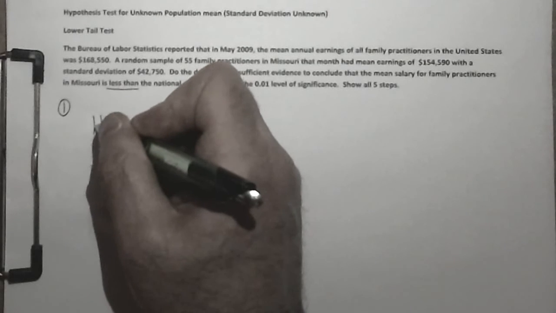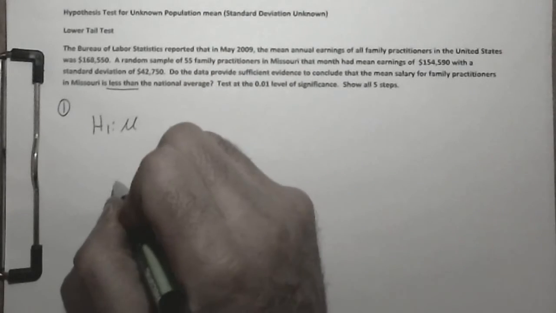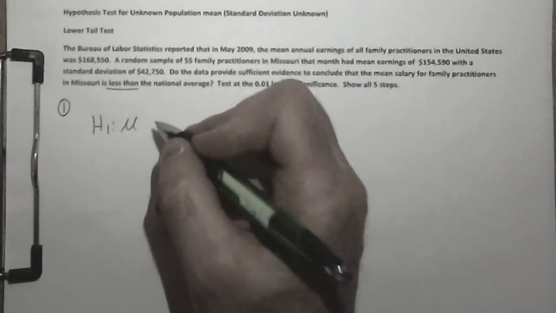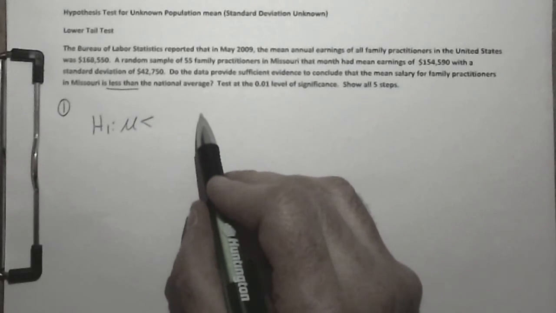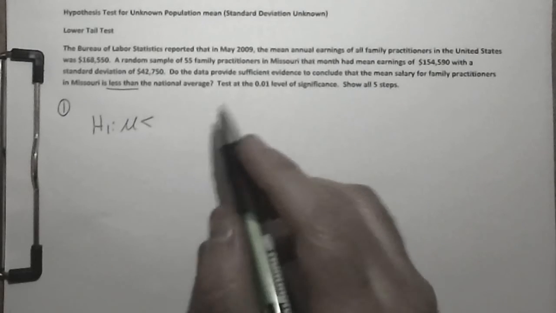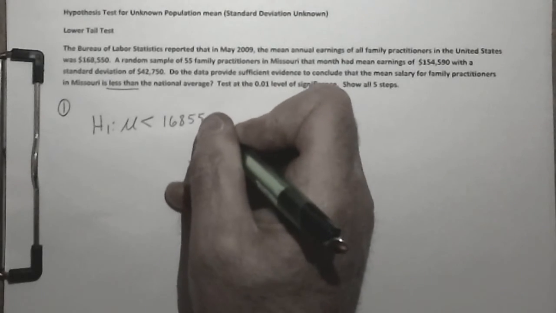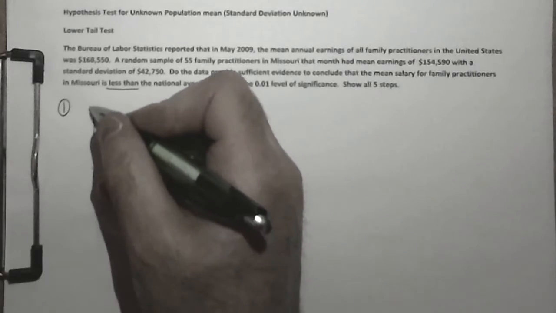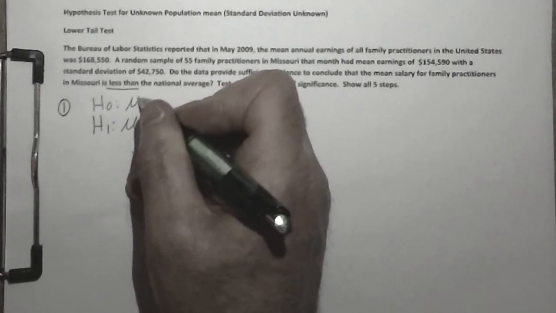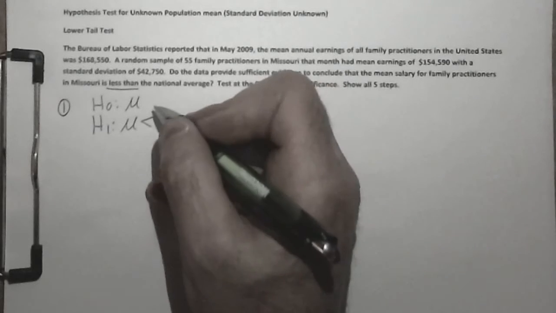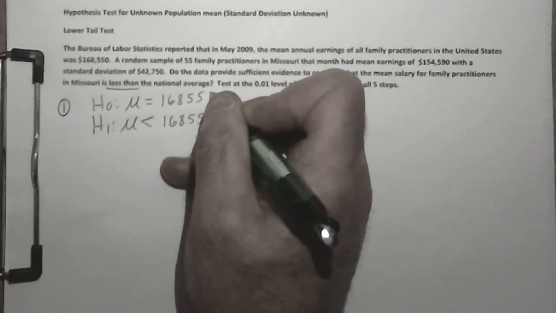So that's going to be our alternative hypothesis statement, which says that the population mean salary is less than the national average. And the national average is 168,550. So therefore, the null hypothesis statement is saying that the mean annual salary is equal to 168,550.